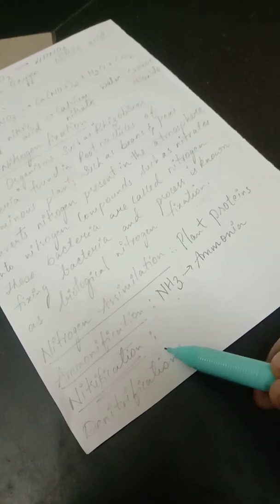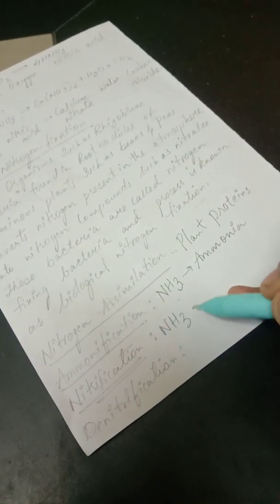The fourth one is nitrification, where the soil converts ammonia that is not absorbed by plants into nitrates, and this process is known as nitrification.